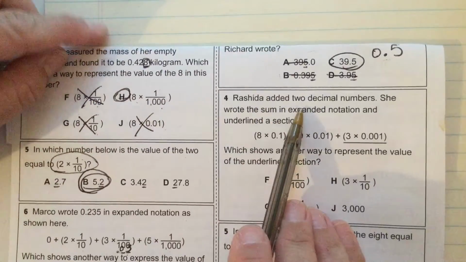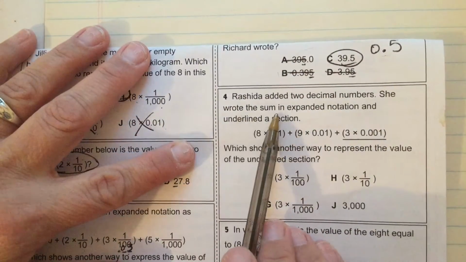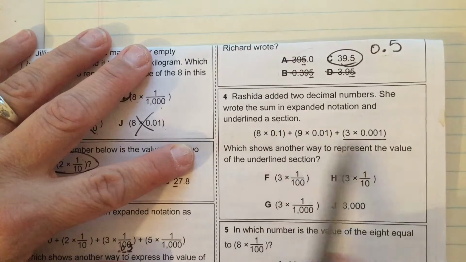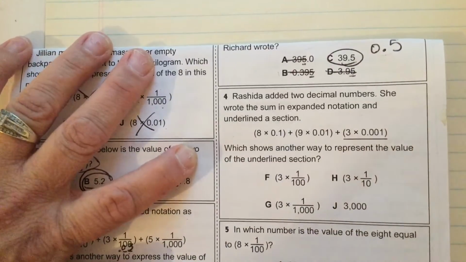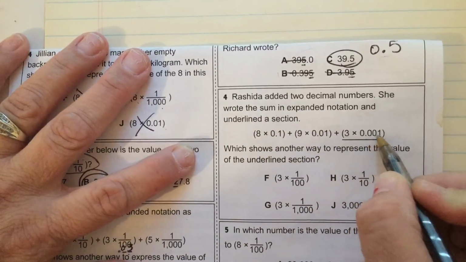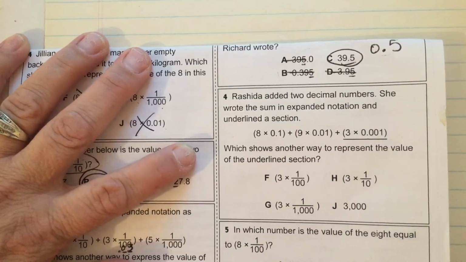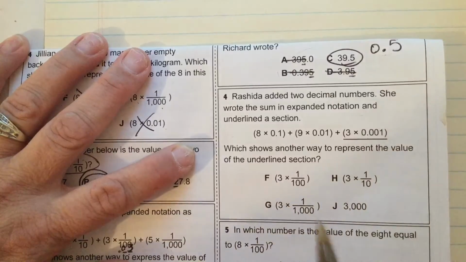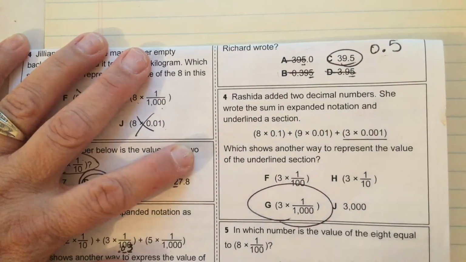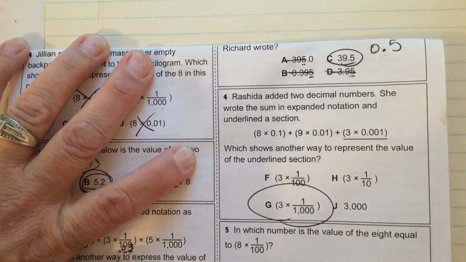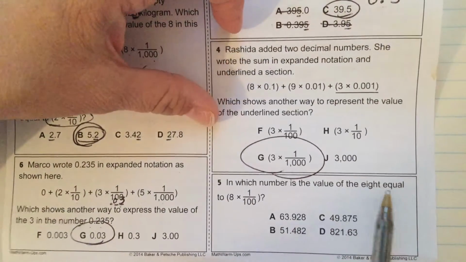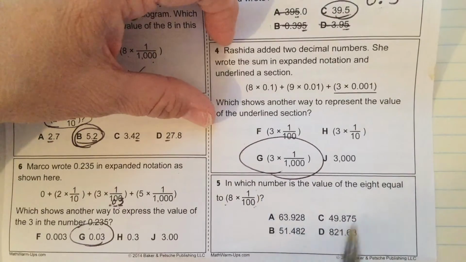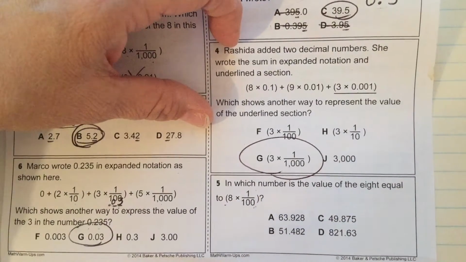Okay. Rashida added 2 decimal numbers. She wrote the sum in expanded notation and underlined a section, which shows another way to represent the value of the underlined section. So 3 times 0.001. What's another way to write that? Okay, 3 times 1 over 1,000, because that 1 is in the thousandths place. And last one, in which number is the value of the 8 equal to 8 times 1 over 100? Which one of these shows 8 in the hundredths place?